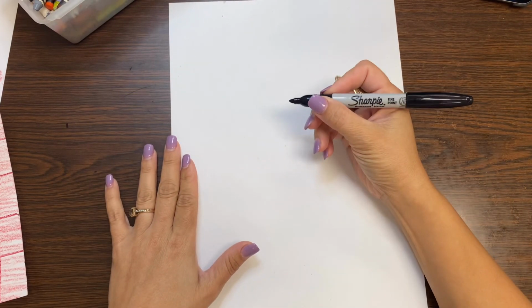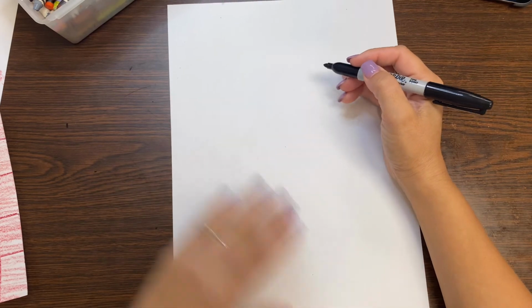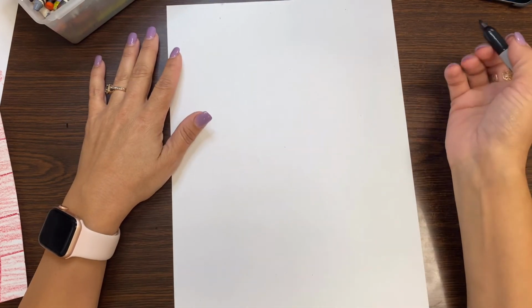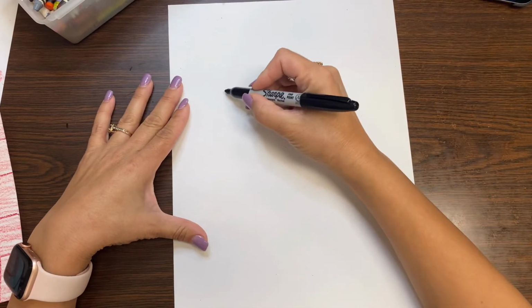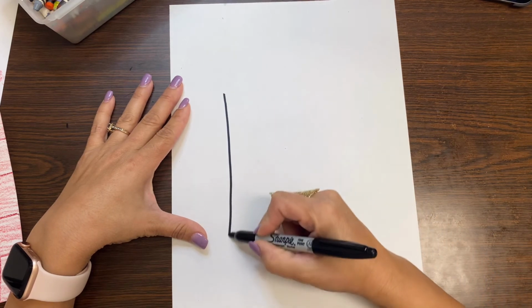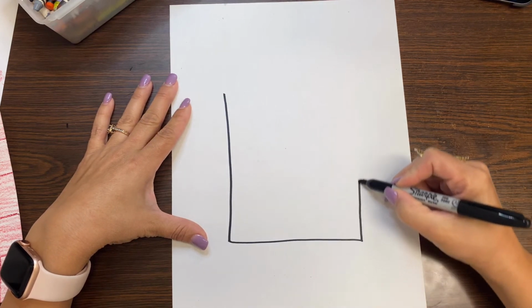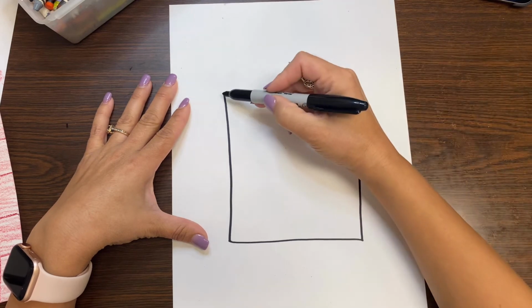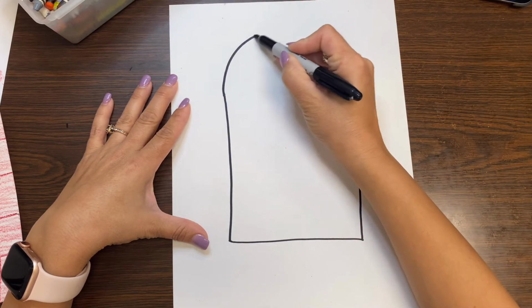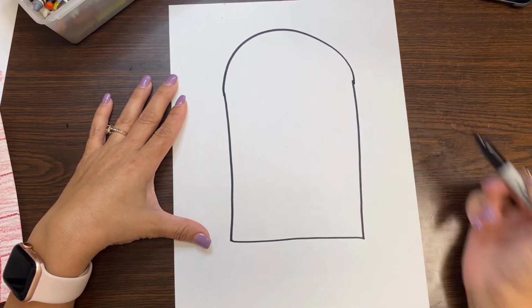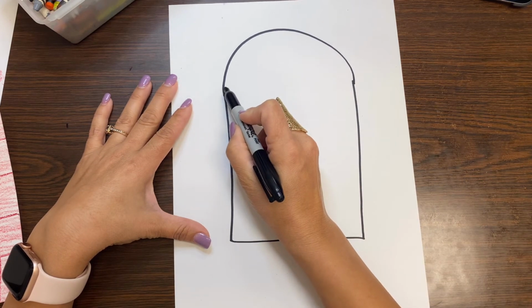I'm going to start in marker so that you can see what I'm creating and my lines that are on my page. I'm going to go with a different shape window this time. I'm going to make it sort of like a rectangle, except at the top. I've seen some windows that have this curve. So the top of the window has this curve.